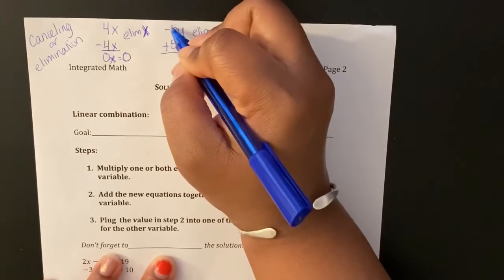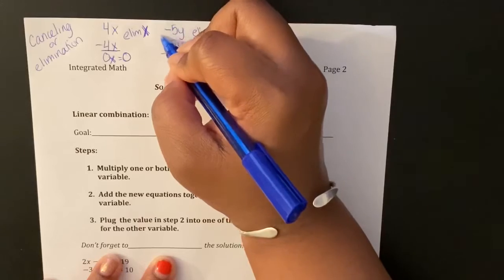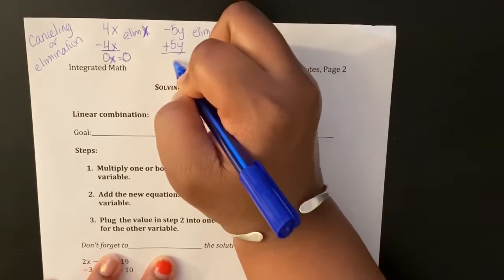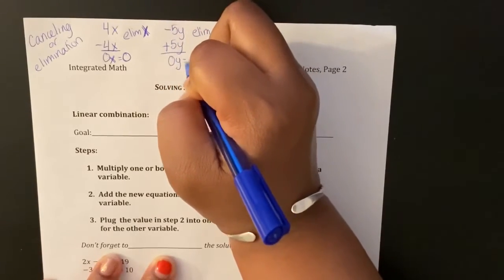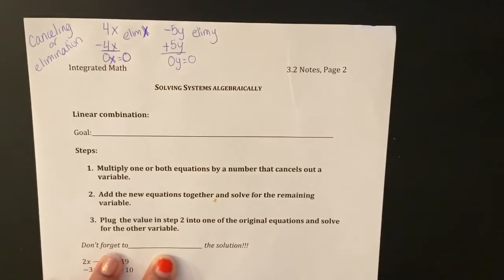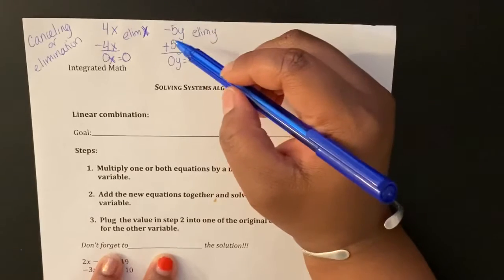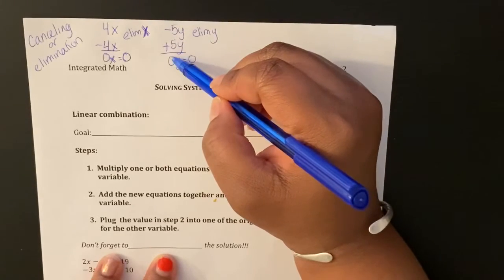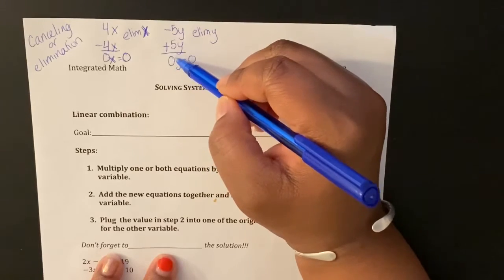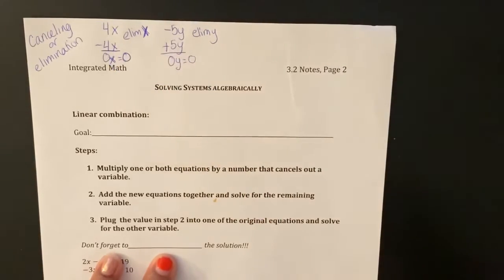So I'm basically doing the opposite of what's already there. If it was already negative, I have to add to get rid of it. The goal when eliminating is to make the answer 0y or 0x.